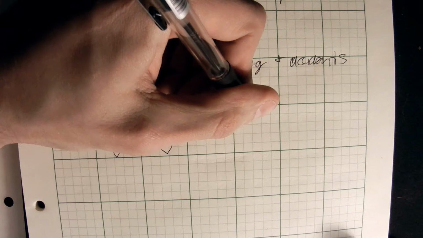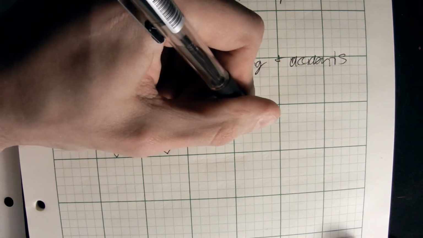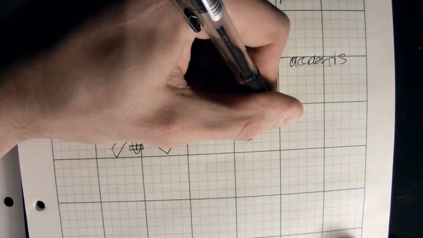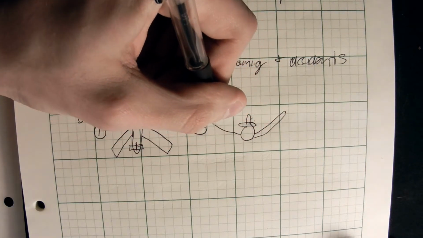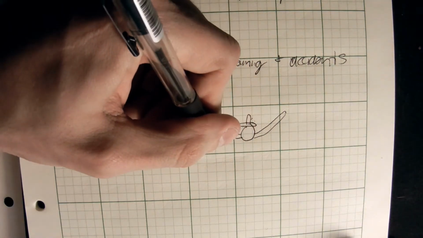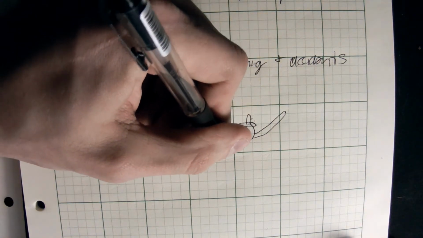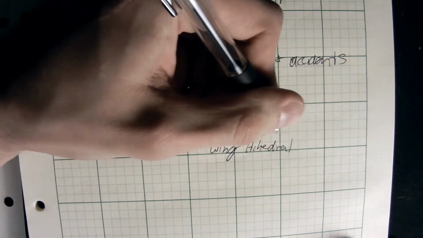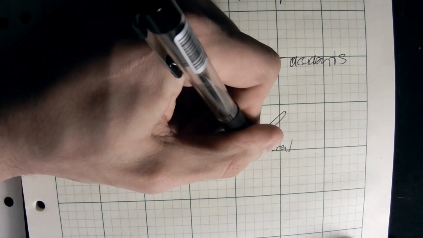It'll look like this. I'll over exaggerate it right there. I don't think this airplane would fly that well. This is called wing dihedral.